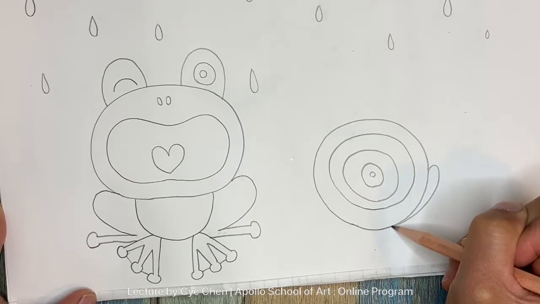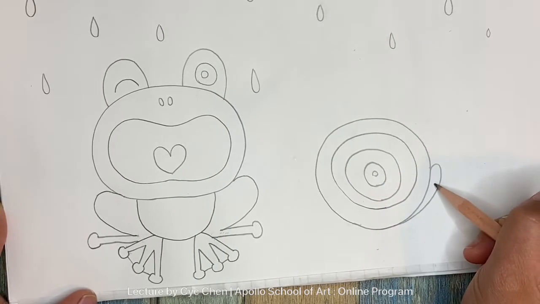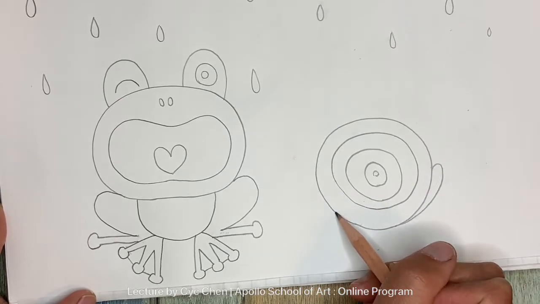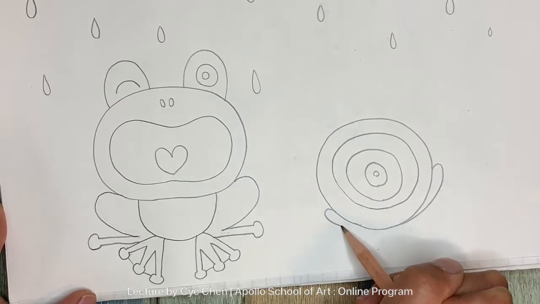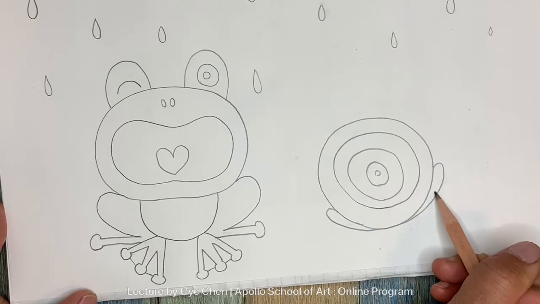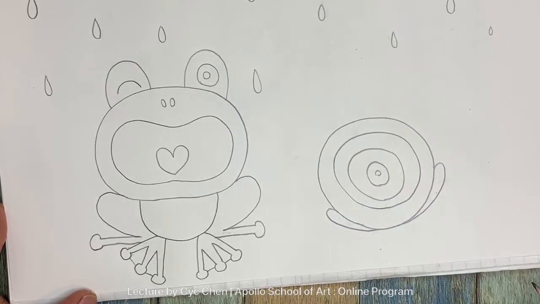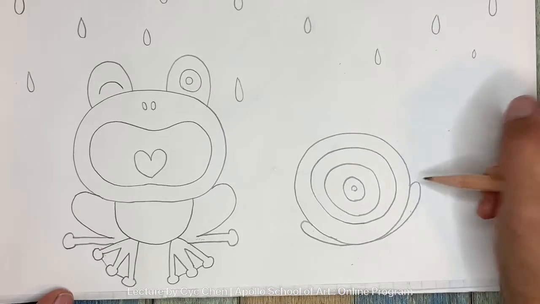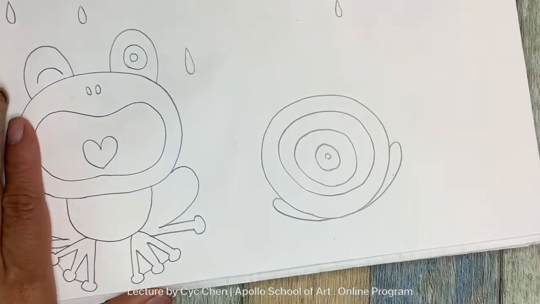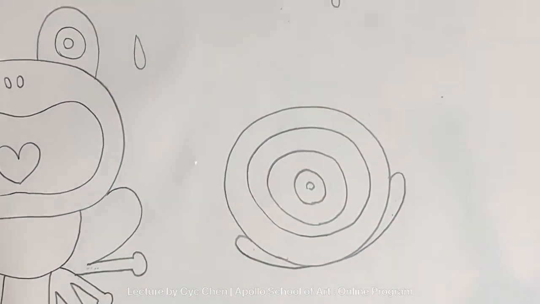Back to the bottom. See this one, that's the door. And we need to have a back door, but smaller. The front door is bigger, the back door is smaller. Alright, then that is the head. So let me zoom in so you can see even more detail.